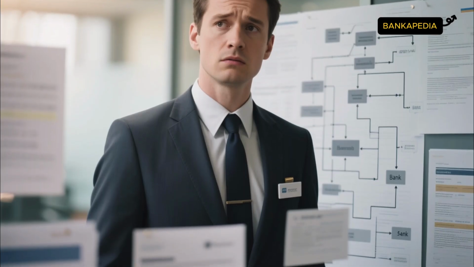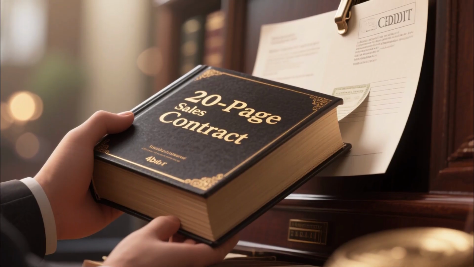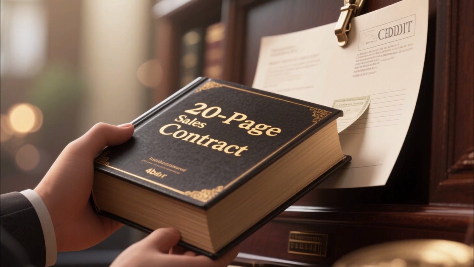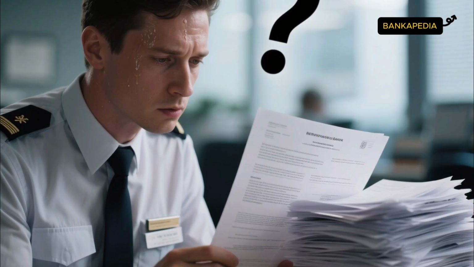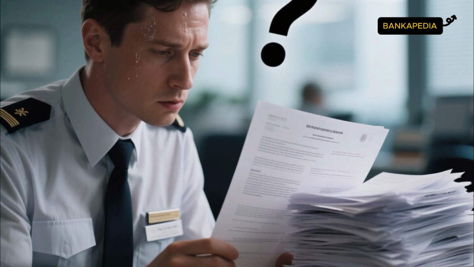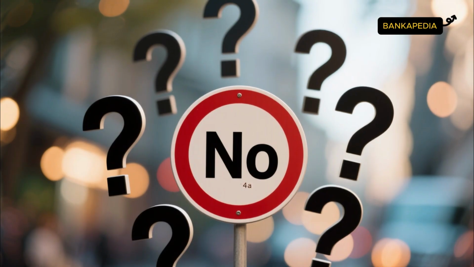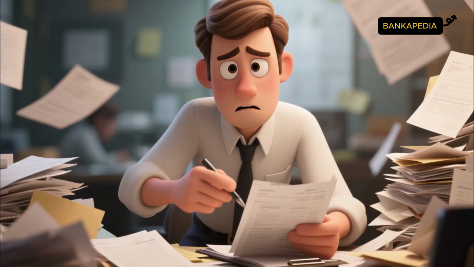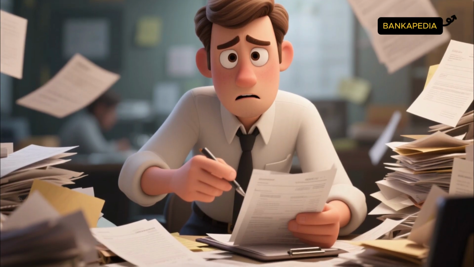Why? Because it creates confusion. If a buyer insists on attaching the entire 20-page sales contract to the LC, it raises questions. Is the bank now responsible for checking compliance with every single clause in that contract? Article 4A says no, but the presence of the contract creates ambiguity.